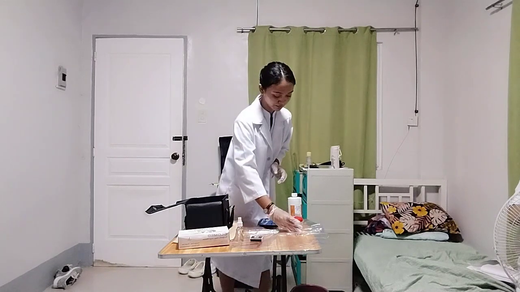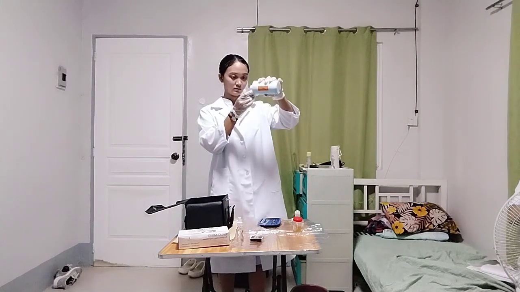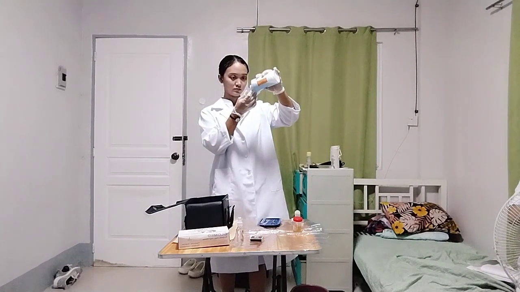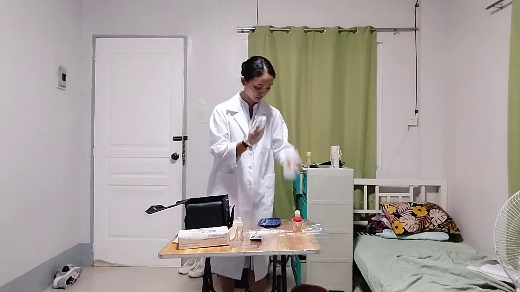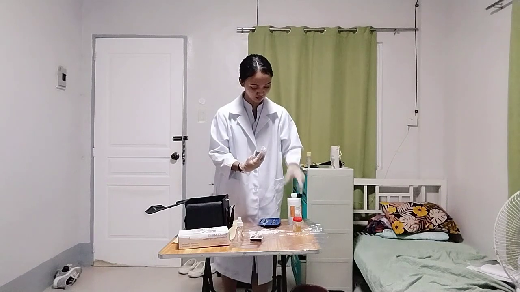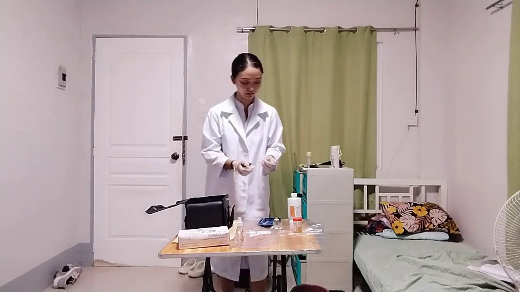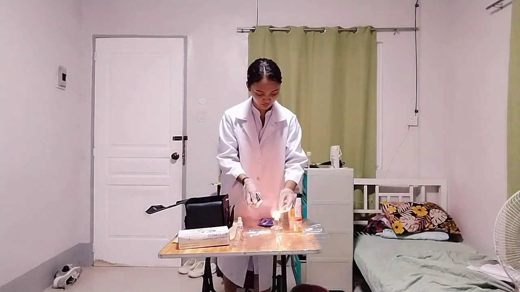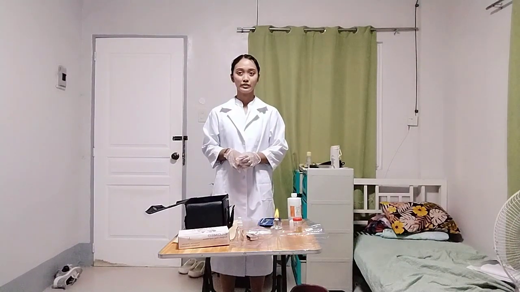And the next things to do, put the Benedict solution in the measuring cup, obtain 5 ml in total. Light the alcohol lamp. And hold the test tube using the test tube holder facing away from you.